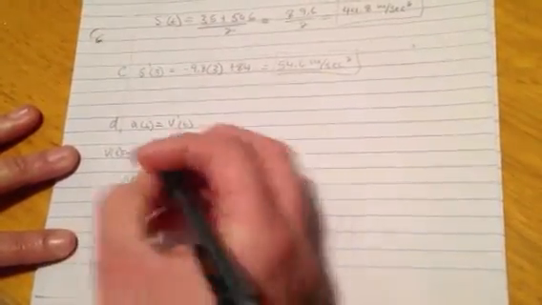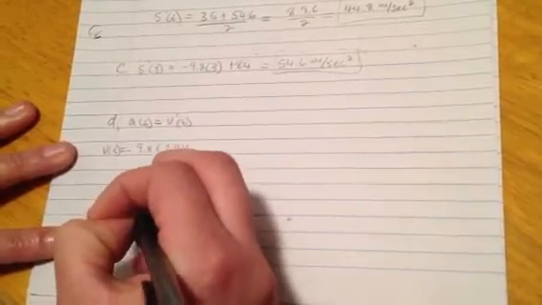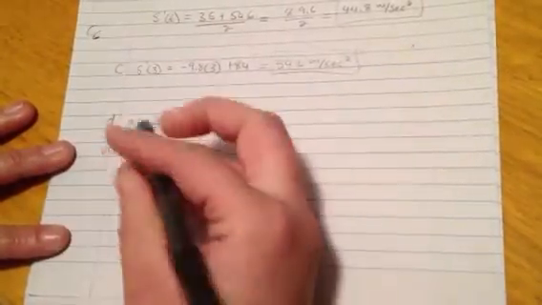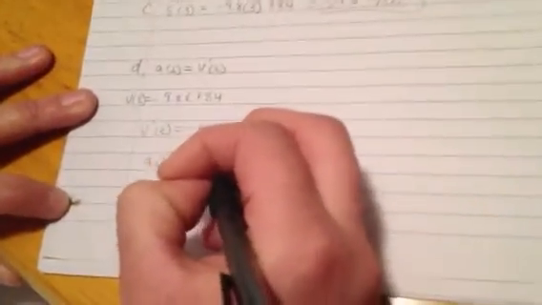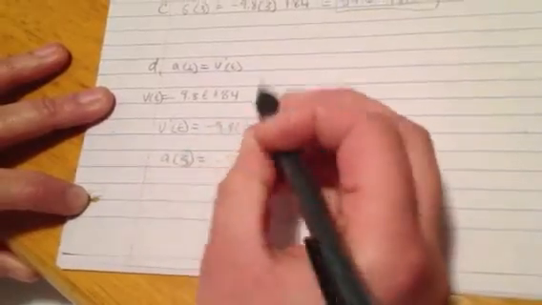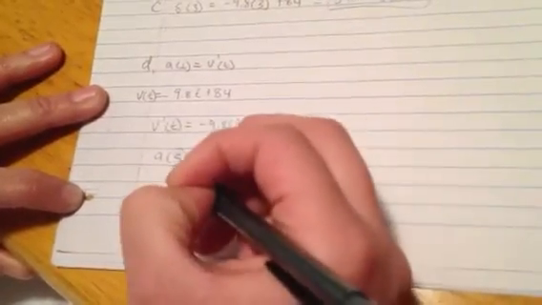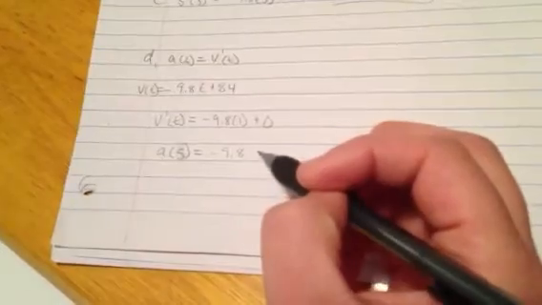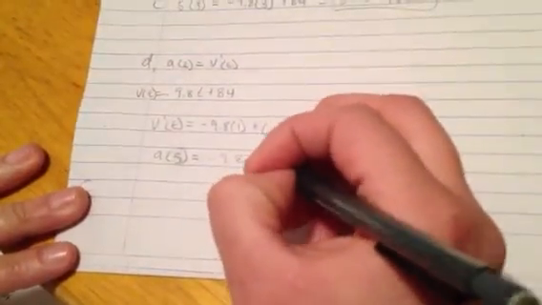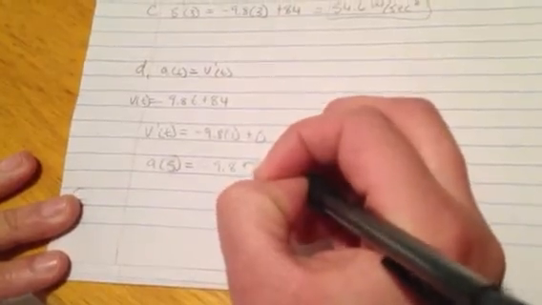So our acceleration at 5 seconds, excuse me, I put down the wrong number, is going to equal just simply negative 9.8, because we no longer have a t to plug the 5 into. So that's it. This is going to be in meters per second squared. And there you go.